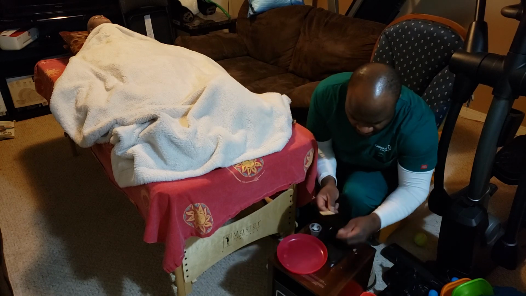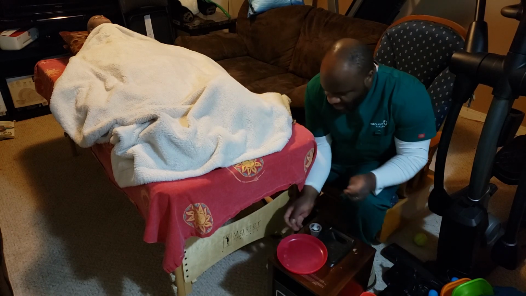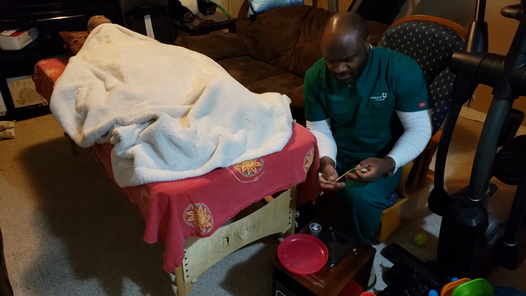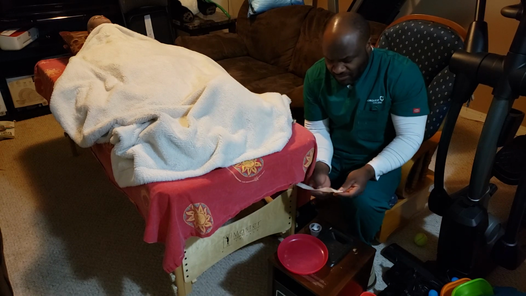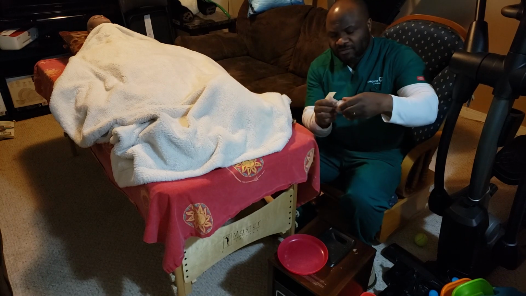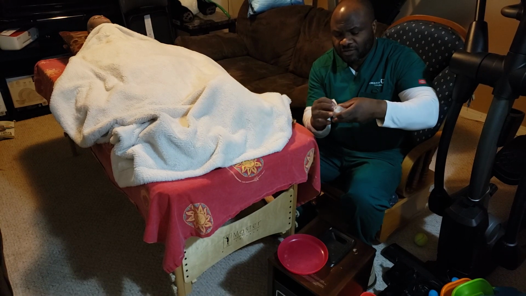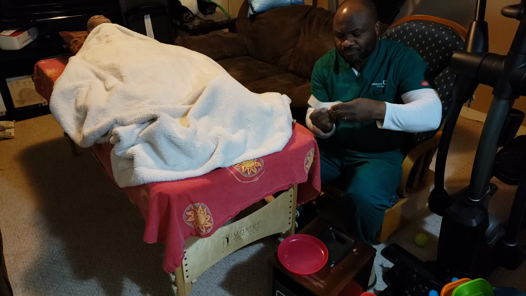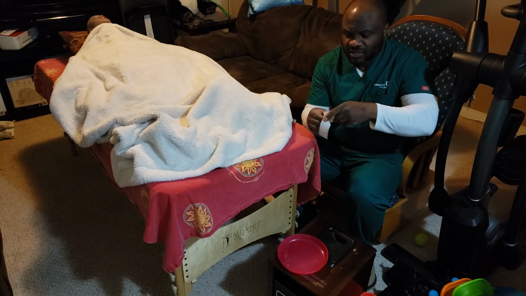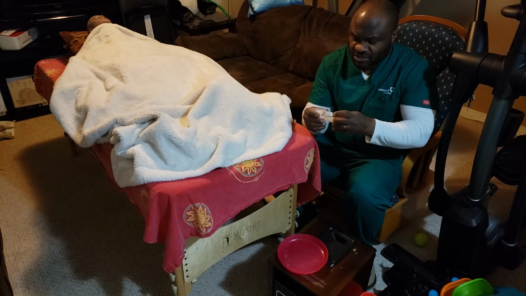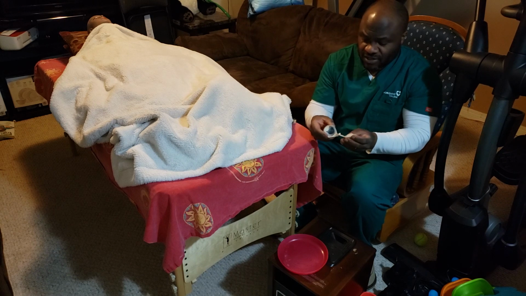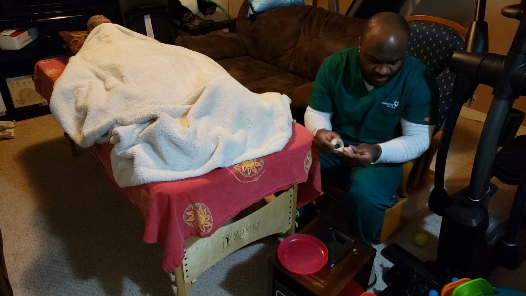Once I finish pouring the medication, I have to label that cup. I have my pre-made label over here, so I'm gonna go ahead and label the medication. After labeling the medication, I'm gonna complete my second check.